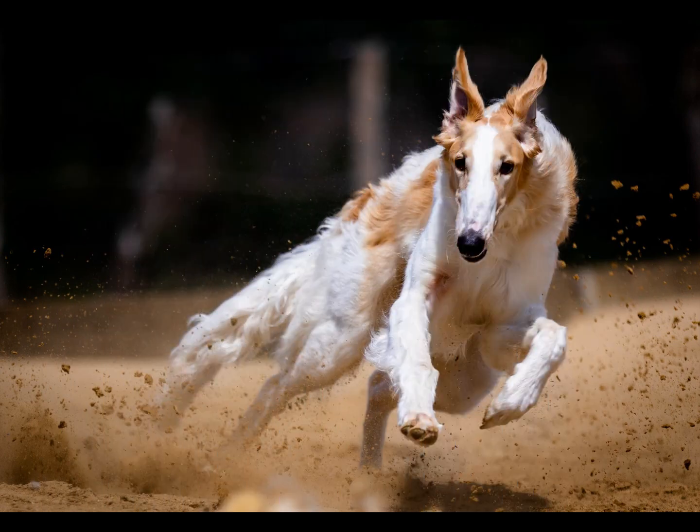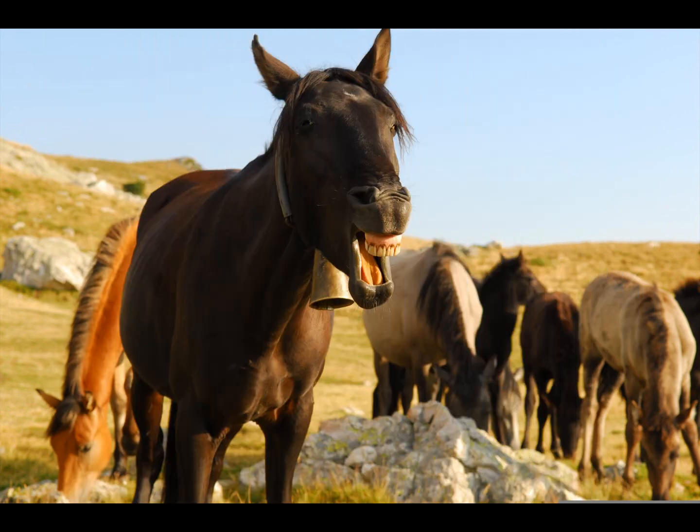That dog can run fast. She may be chasing something. And that horse must have a good sense of humor. He's the only one laughing. Click on the laughing horse to move on to adjectives.